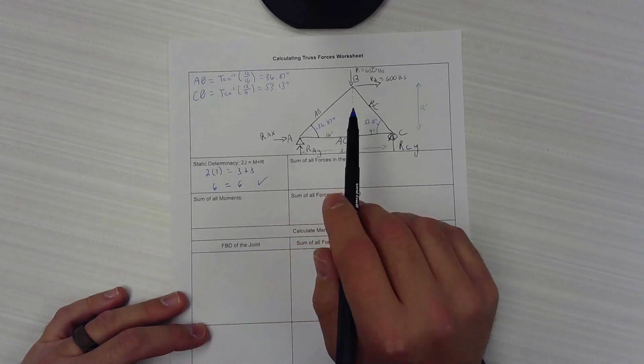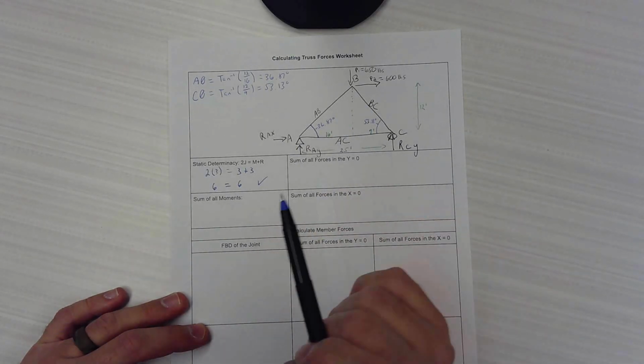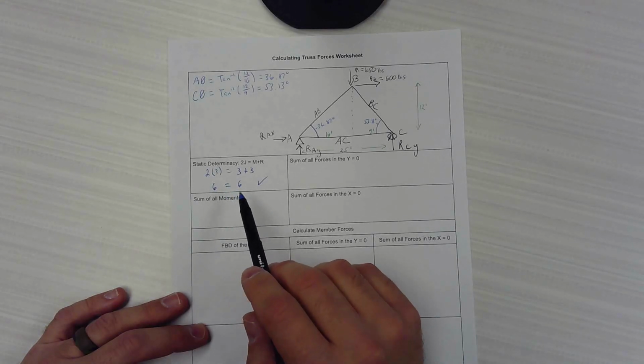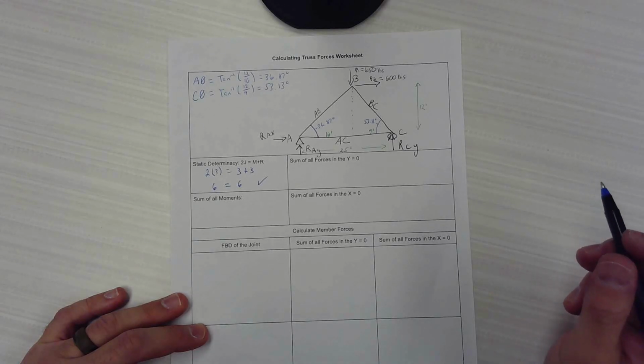So you might be thrown trusses along the way, either by myself or on the end of this exam from Project Lead the Way, that are not determinate. Do not waste any more time going through the process. You won't find the answers to the variables.